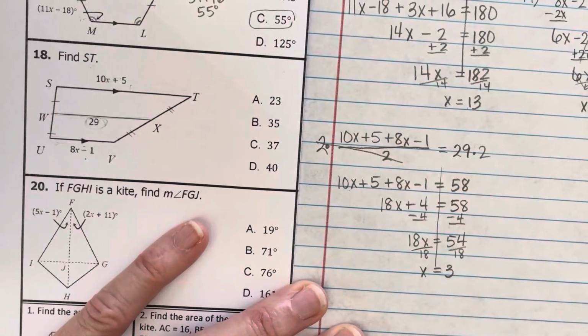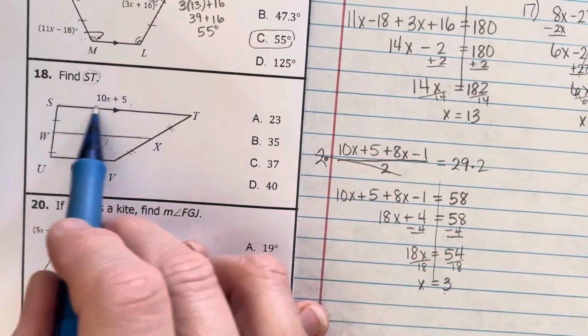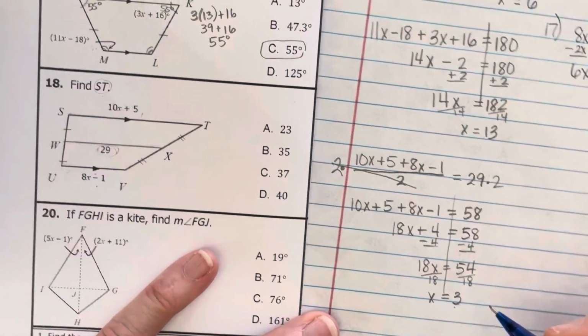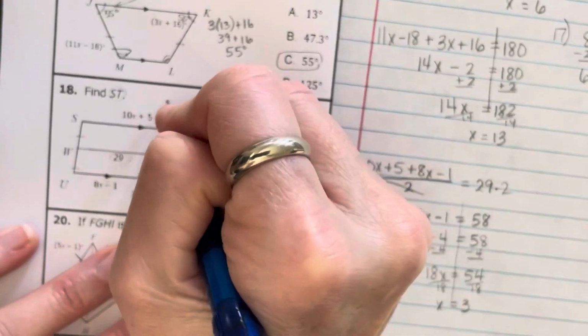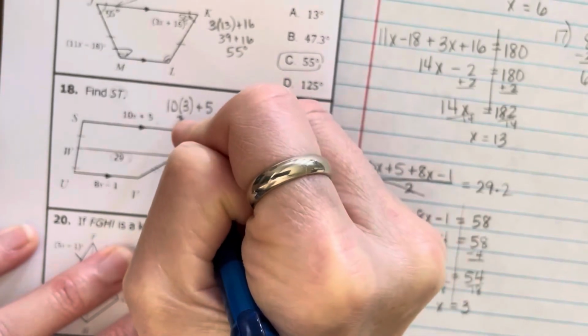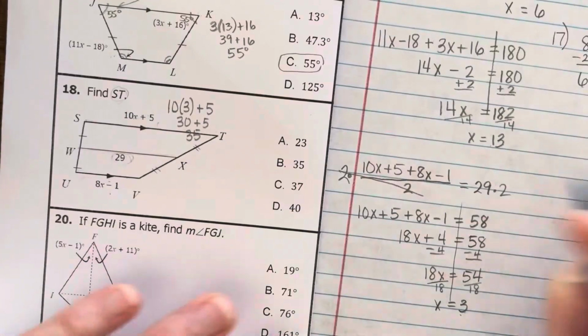Okay. So x is 3, but remember we've got to go back and find out what we were looking for. We're looking for the length of ST, and ST is 10x plus 5. So I'm going to take that 3 and plug it right in here for 10x plus 5. And that is 30 plus 5, which is 35. There it is.